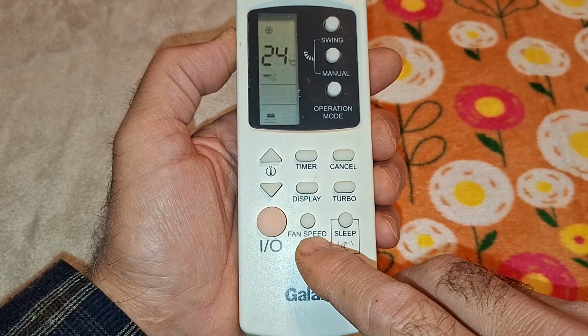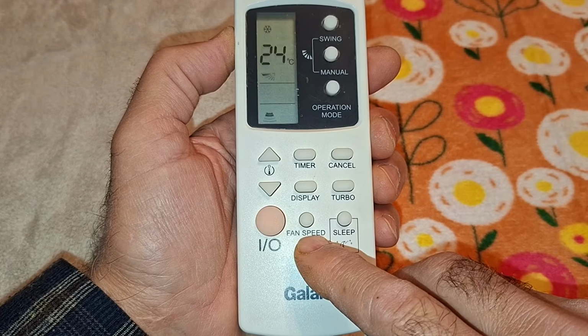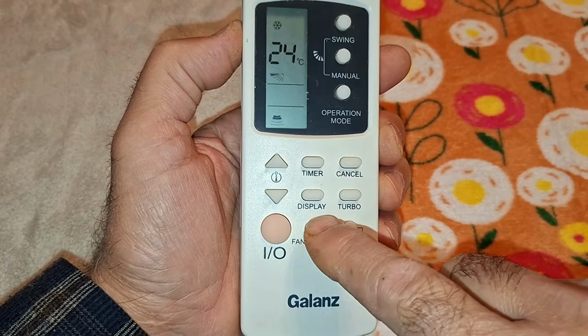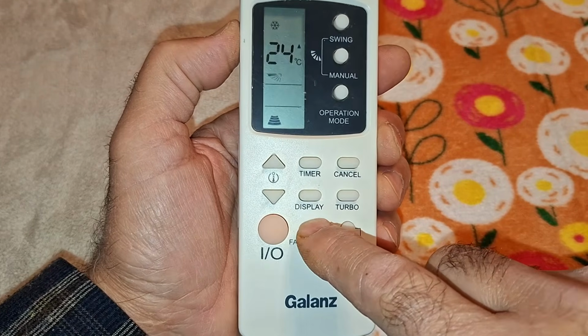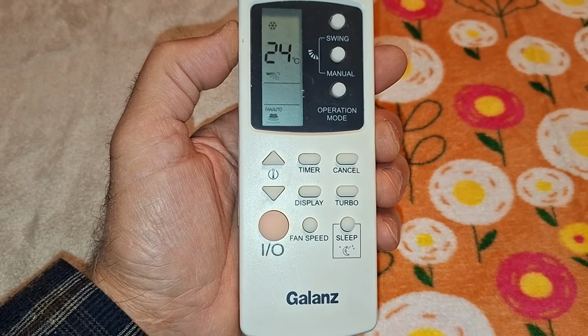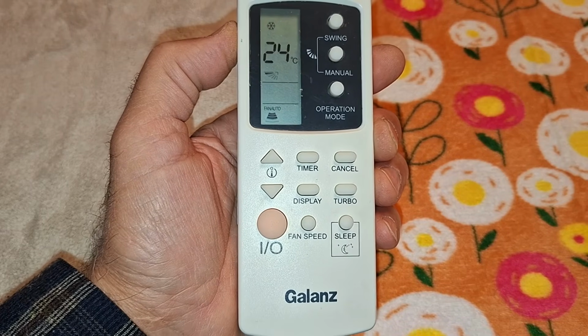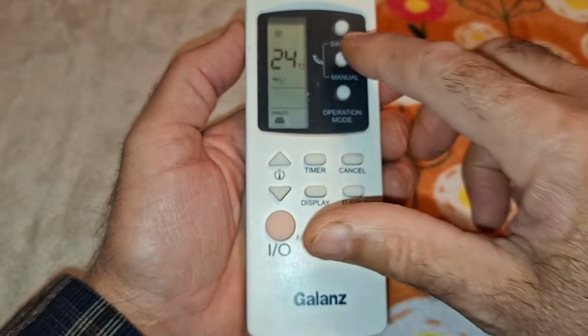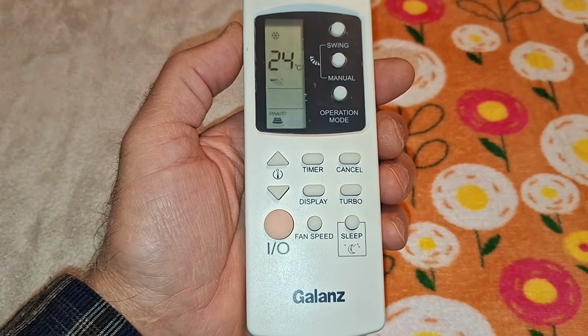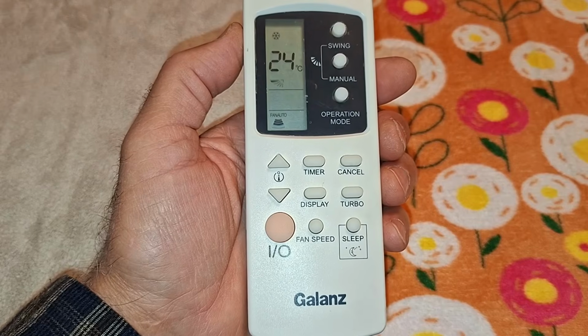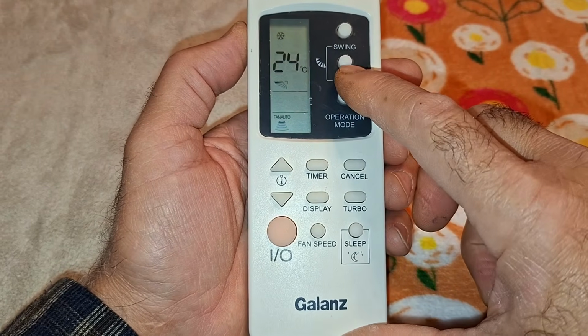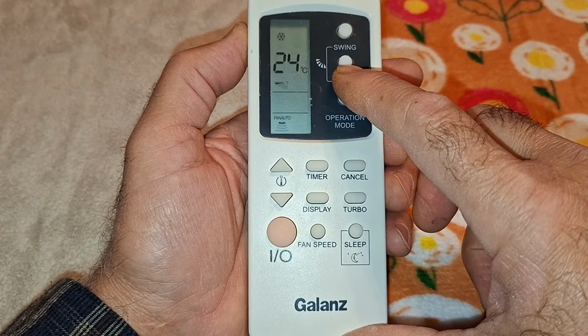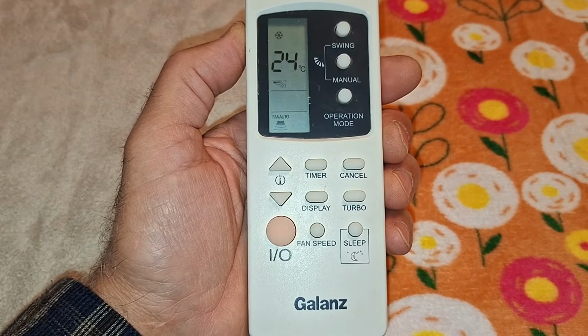fan speed of the air conditioner. This air conditioner has 4 speeds: low, medium, high, and auto. You can select low speed so that the fan sound does not disturb you in the bedroom. The swing button is used to move the blinds of the air conditioner up and down. With the help of the manual button, we can stop it in any position.